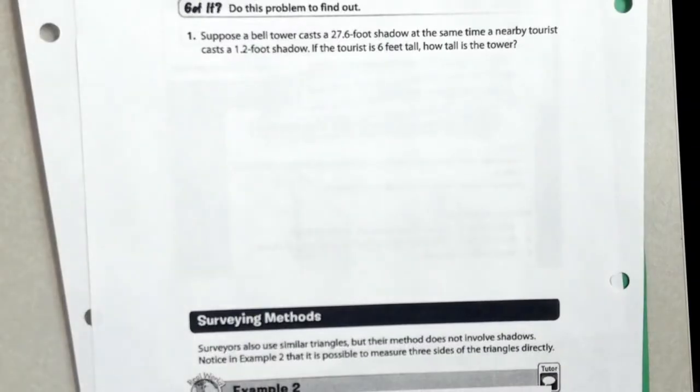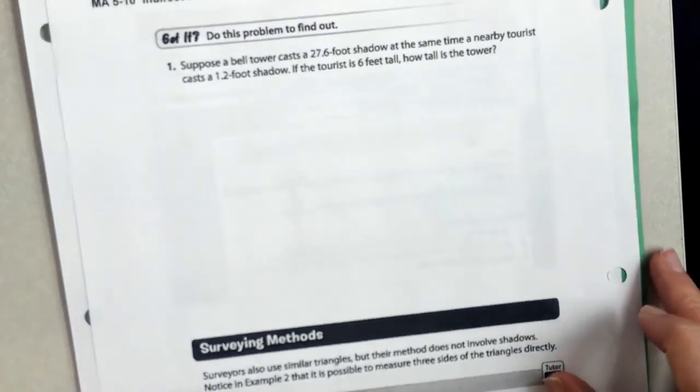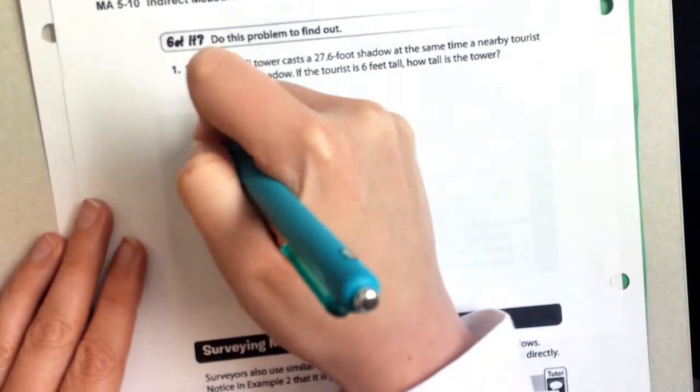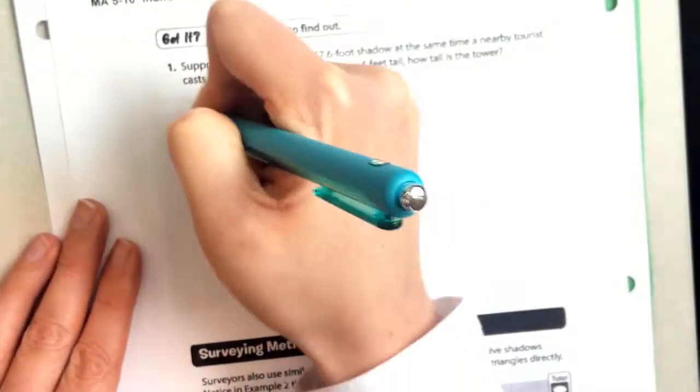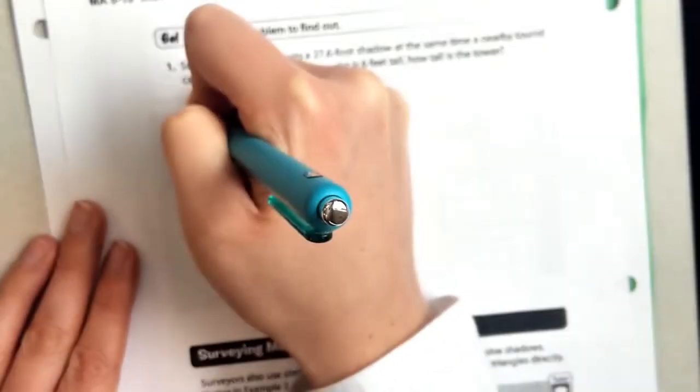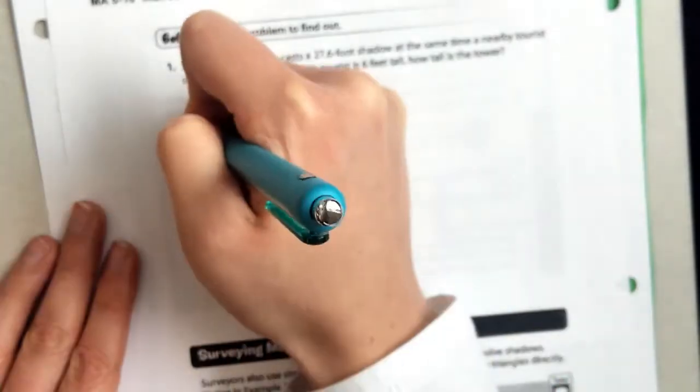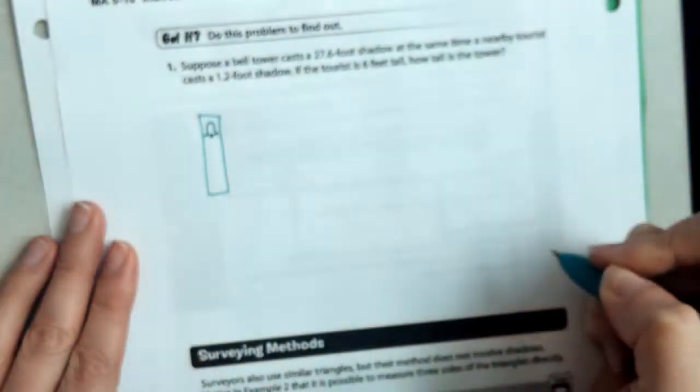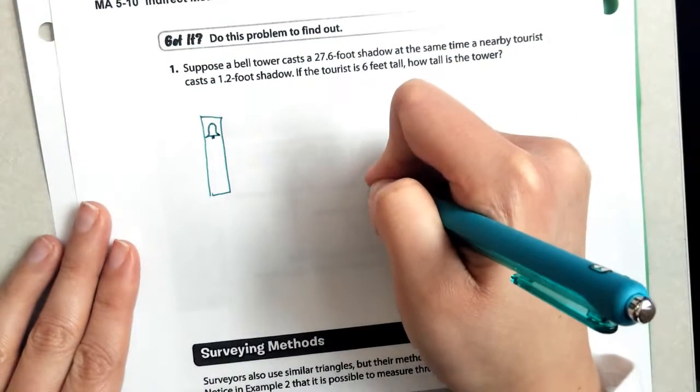On this example it says, suppose a bell tower casts a 27.6 foot shadow at the same time a nearby tourist casts a 1.2 foot shadow. If the tourist is 6 feet tall, how tall is the tower? Sometimes we'll have to draw our own pictures for this. So this example would be, here's my bell tower. Here's my tourist.